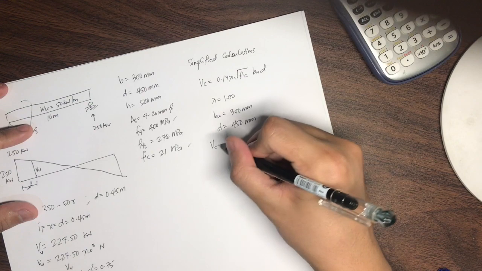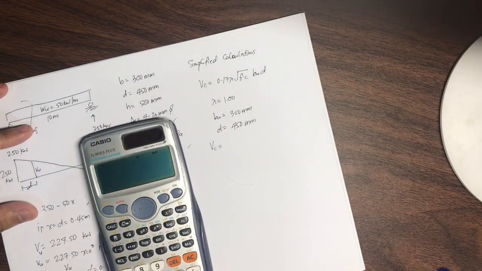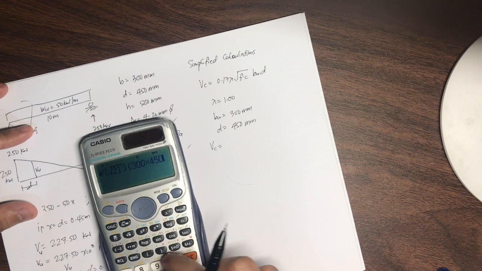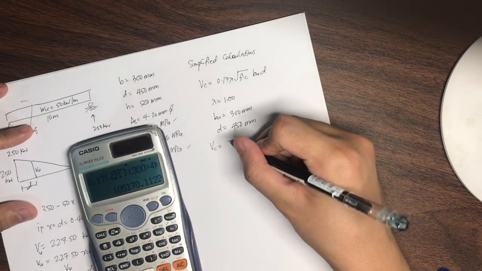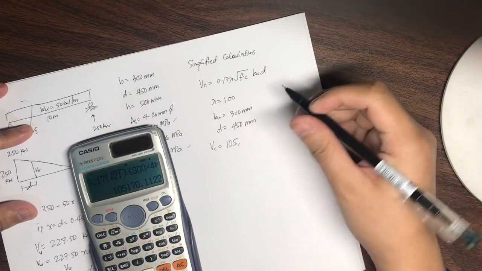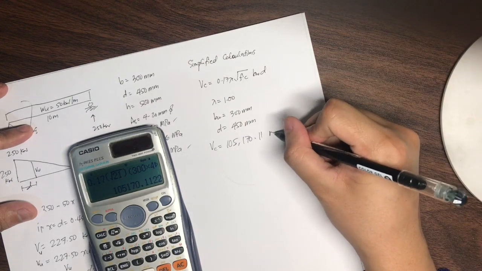So we can now compute for the shear capacity of the concrete. In that case, that is 0.17 multiplied by 1 multiplied by square root of 21, multiplied by 300 times 450. So in that case, the shear capacity is only 105,170.11 newtons.